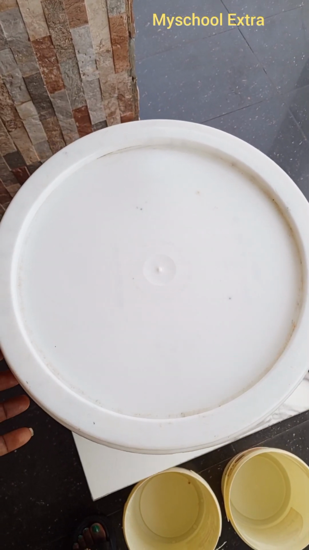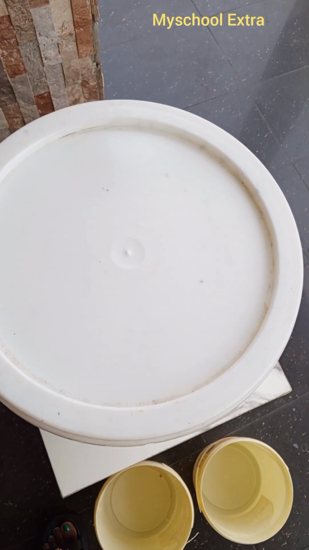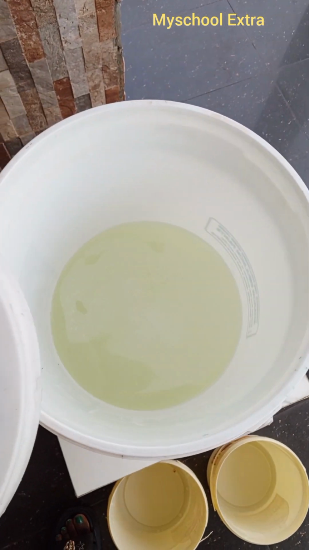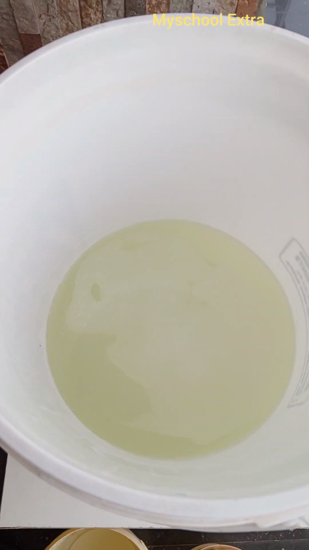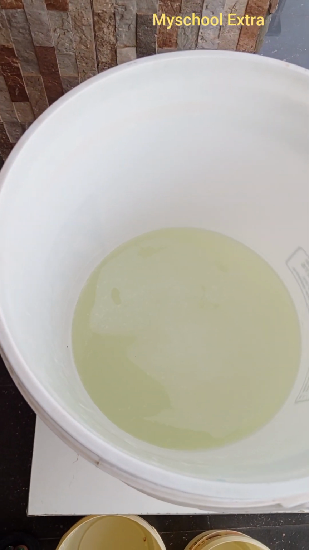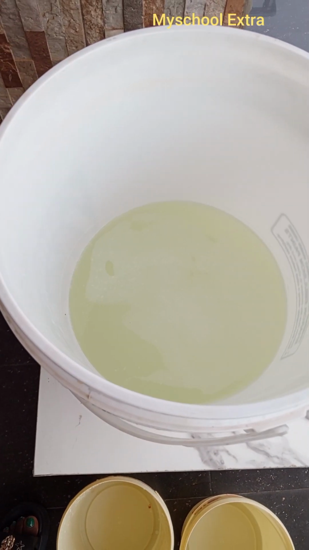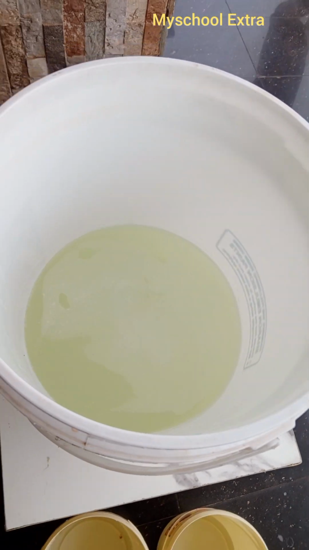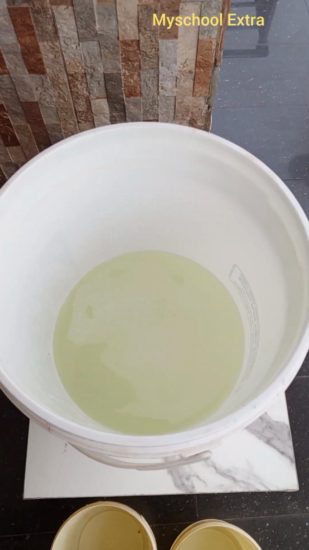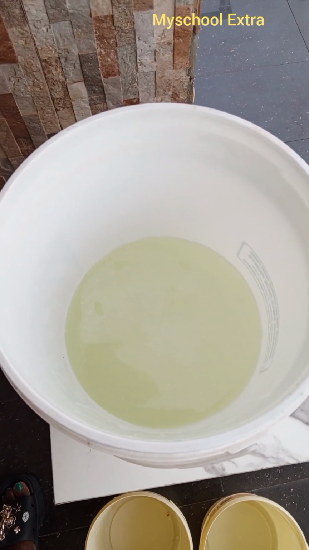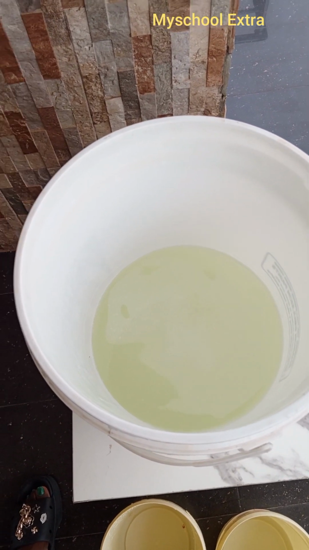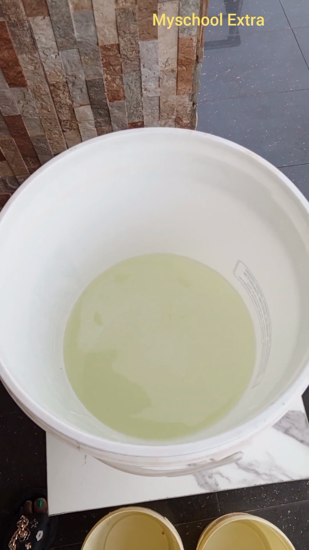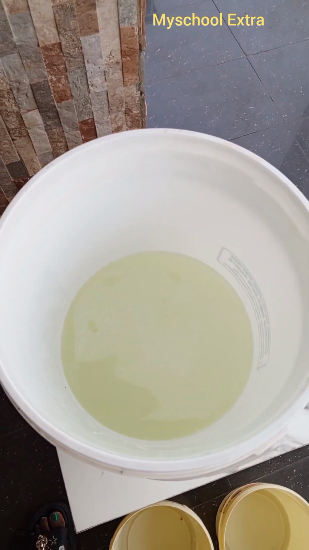So guys, it's 3 hours already and our bleach is ready. It is settled already. You can see how it looks. The liquid is on top, then the residue is beneath. So what I'm going to do now, I'm going to filter it. I'm going to sieve it, remove the liquid on top into a container before packaging it. Then the residue, like I said earlier, we're going to use it as vim to wash back of pots.